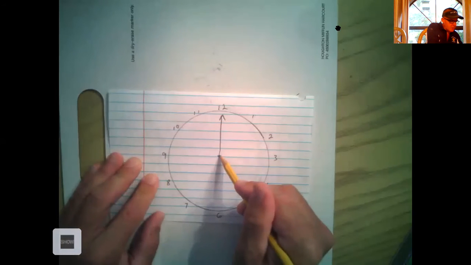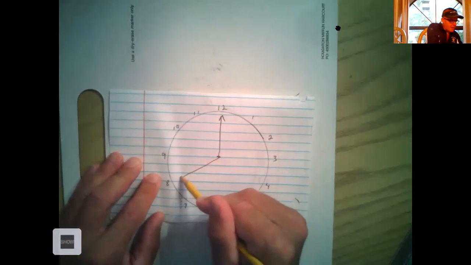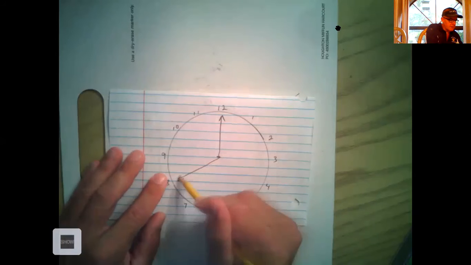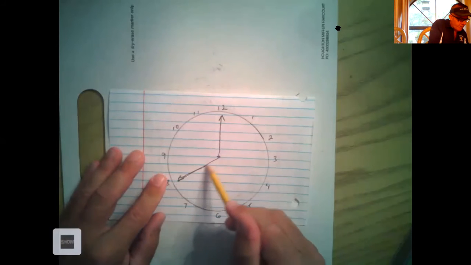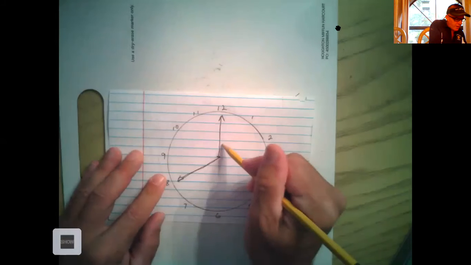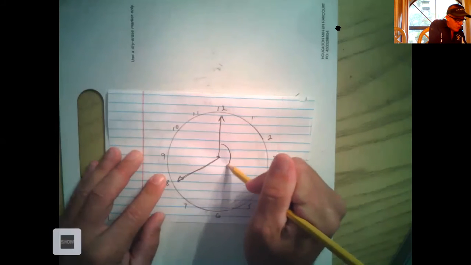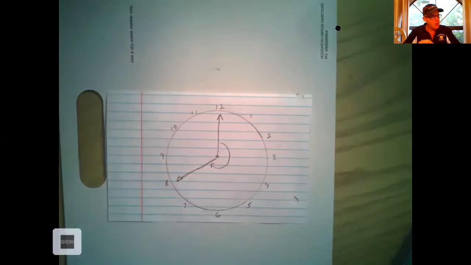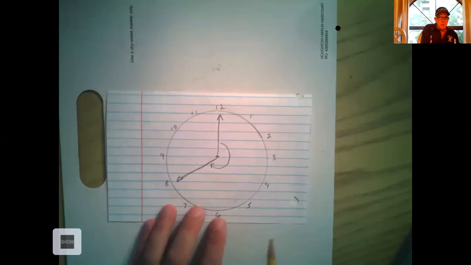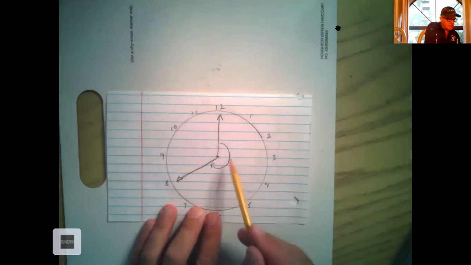And then came over to our 8. And I wanted to know what this angle all the way around here is. My word. Well, first of all, I know it's going to be more than 90 degrees.